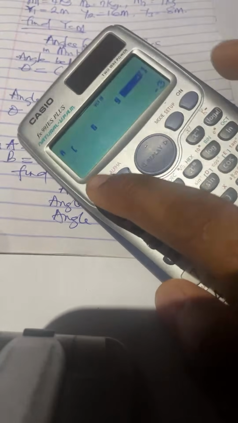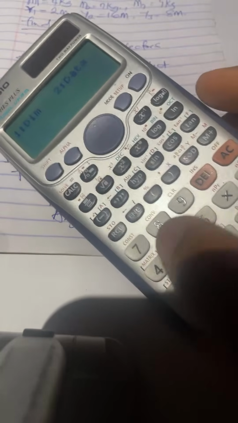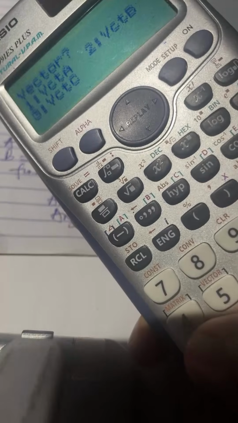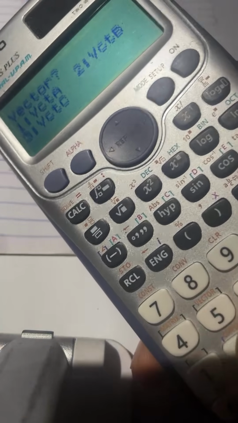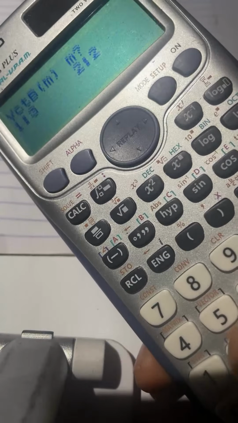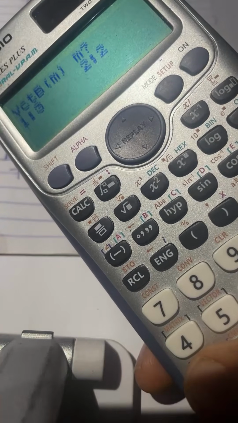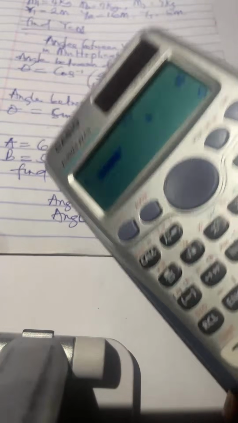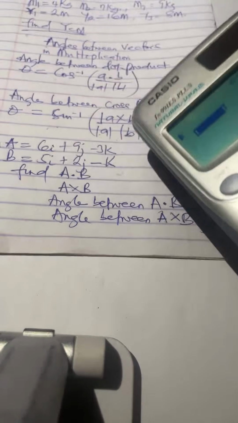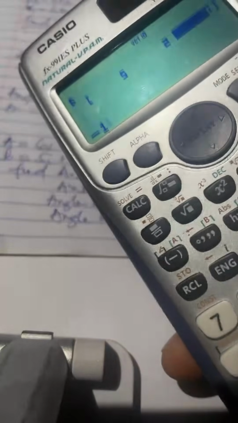So now to store vector b, what do you do? Press shift this time around, then press 5. Then press your dimension, that is 1. Look at vector b there. Vector b is number 2, so press 2. Then you have 3 dimensions, so press 1 to use 3 dimension. This time around, input your coefficients: 5, press equals to, 2, press equals to, then minus 1.